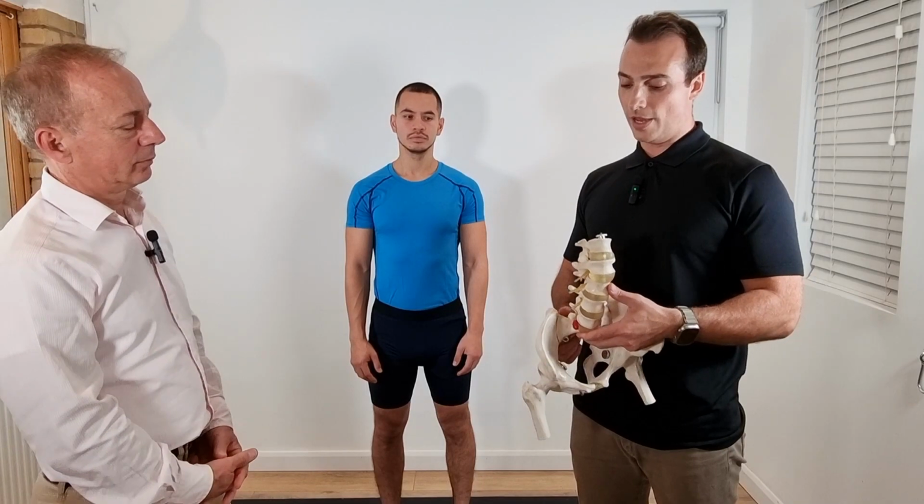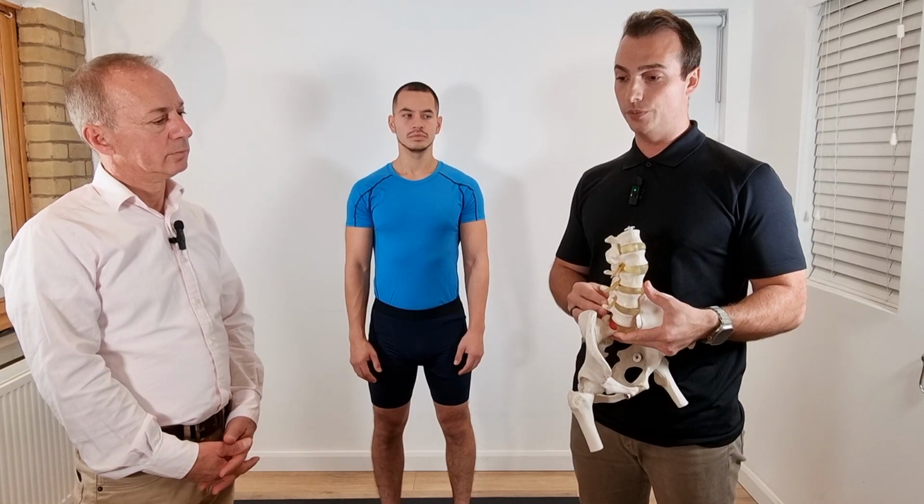Okay, so chronic low back pain is referring to pain in the lower back area. It's not referring to pain that comes from a specific injury, such as an injury to the disc, fracture of one of the spinal bones, or an underlying disease process. It's more of a musculoskeletal origin.